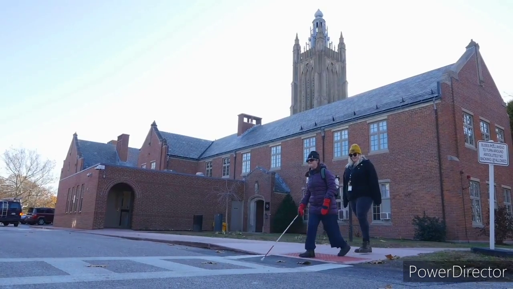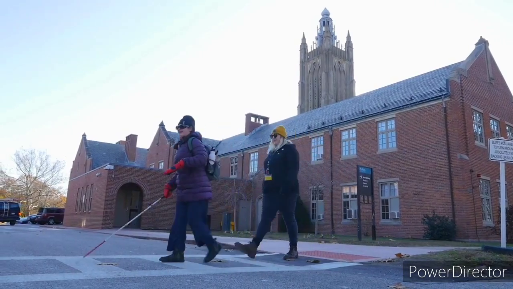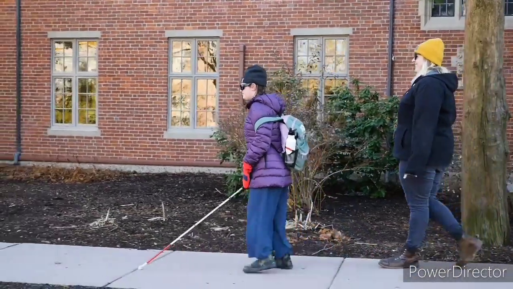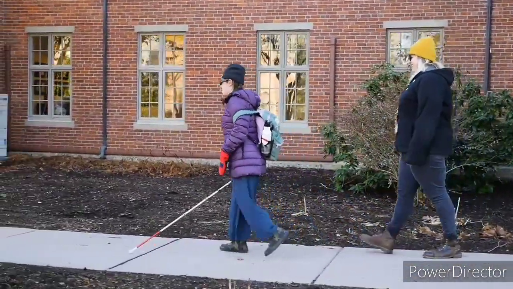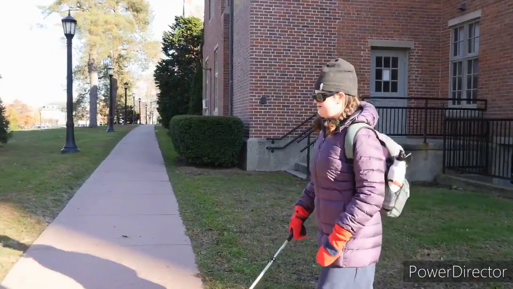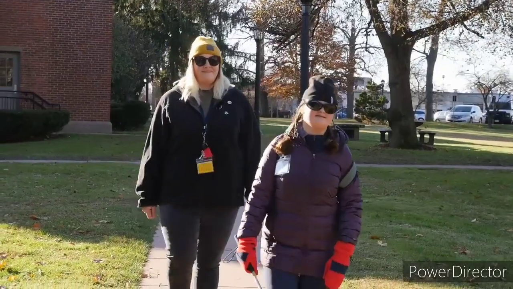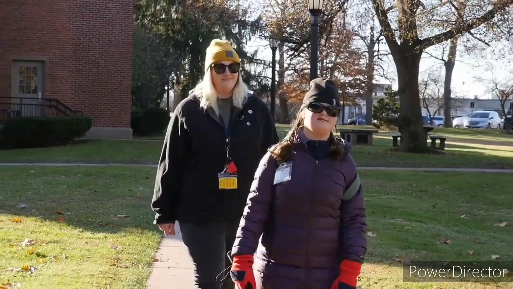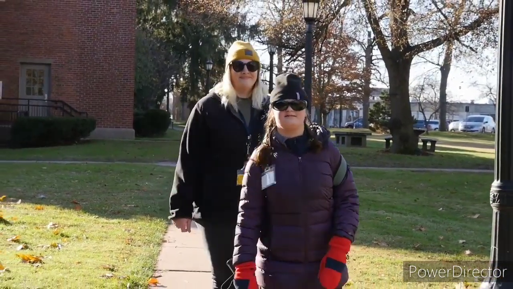A student walks with a cane around campus, followed by a woman. My name is Jennifer Siff, and I'm an orientation and mobility specialist in the secondary program at Perkins. So orientation means knowing where you are in space, and mobility means knowing how to get around from place to place. So together, it is safe travel skills that we develop for people who are blind and visually impaired.